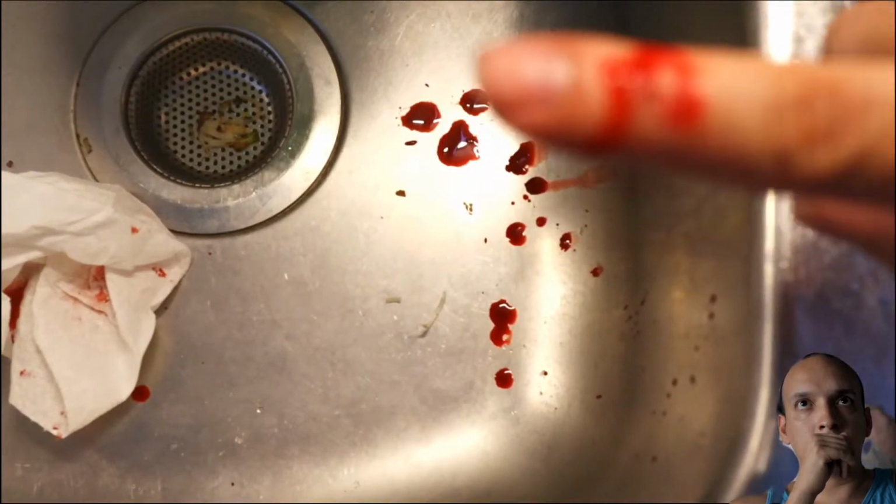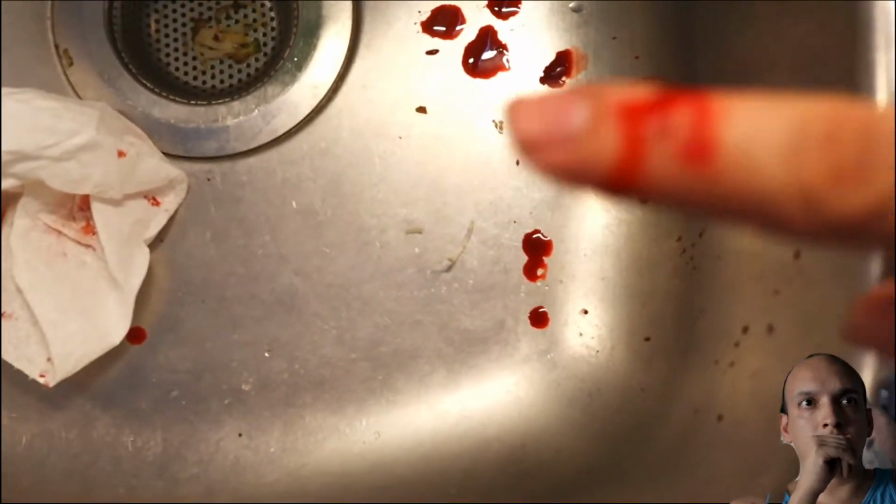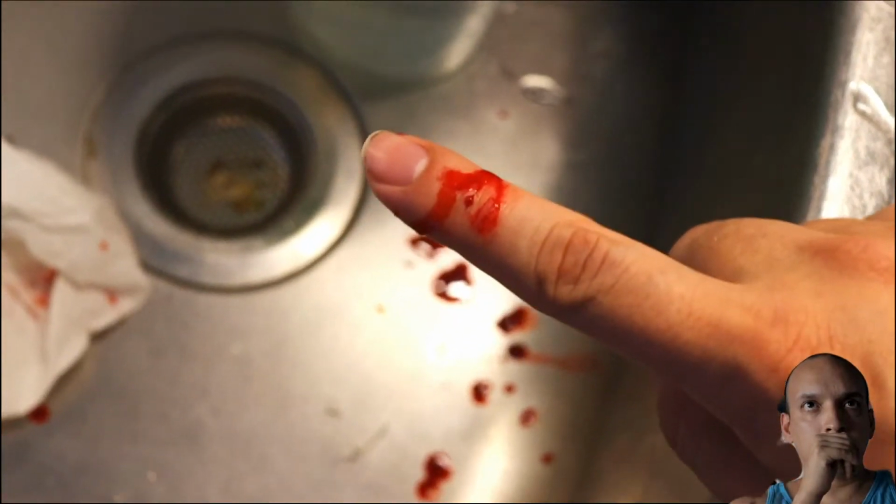Okay, let's move on with the video. That's what a leopard gecko bite looks like. There we go. I'm focused on my finger now.